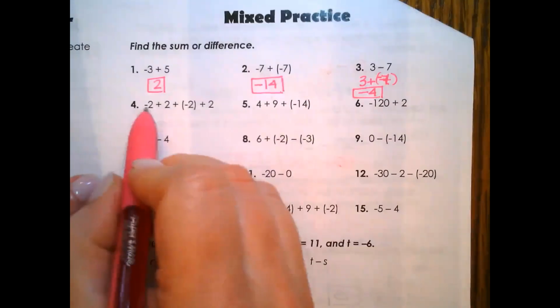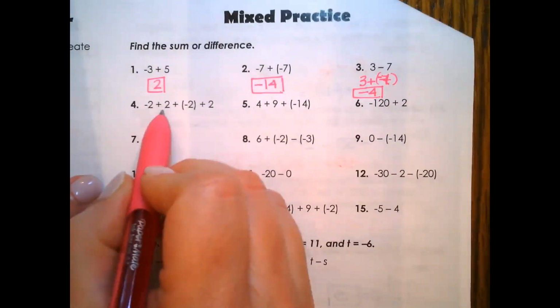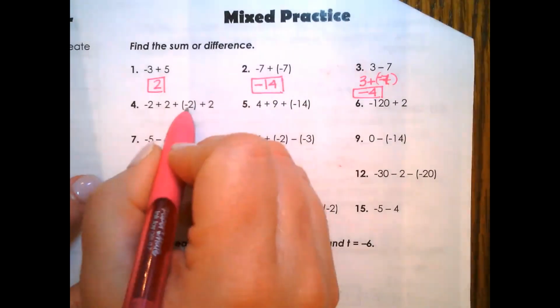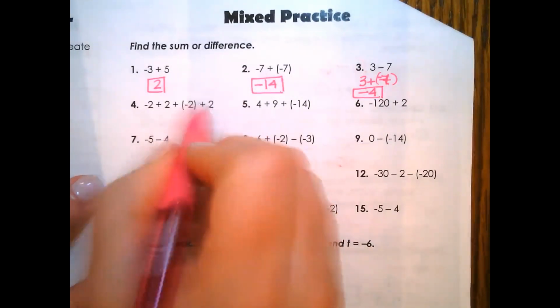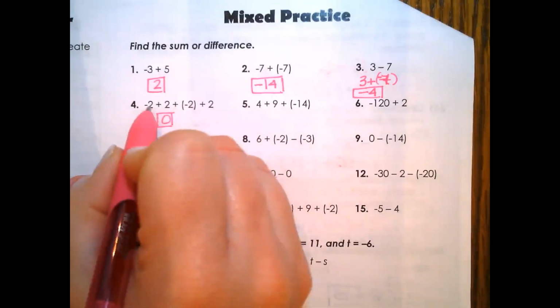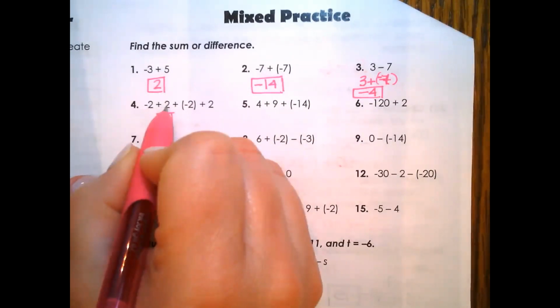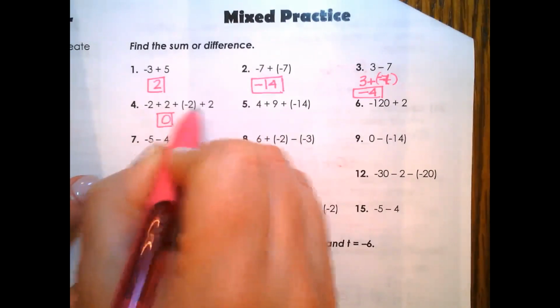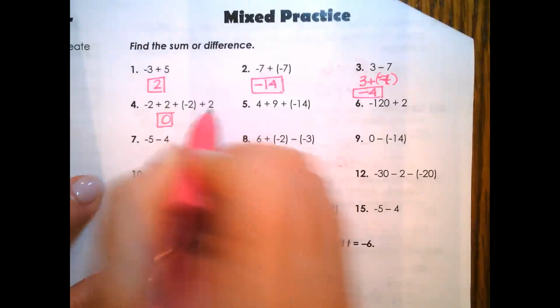All right, let's take this one at a time. So a negative 2 plus a positive 2. Well, if you owe me $2 and you give me $2, that's 0. And then we're adding another negative 2 and a positive 2. This whole thing will end up being 0. And if you're struggling with that, do them separately. Negative 2 and a positive 2 make a 0. 0 plus negative 2 is negative 2. And negative 2 plus positive 2 is 0.